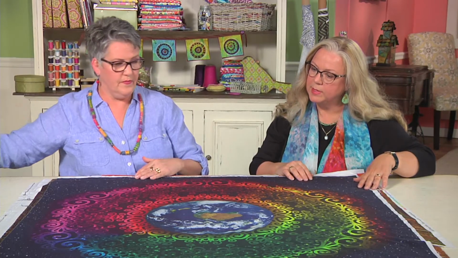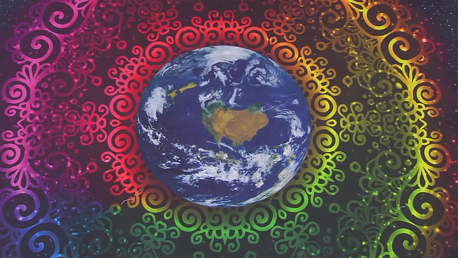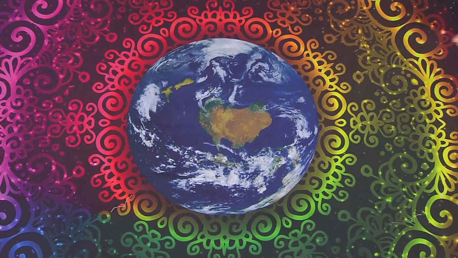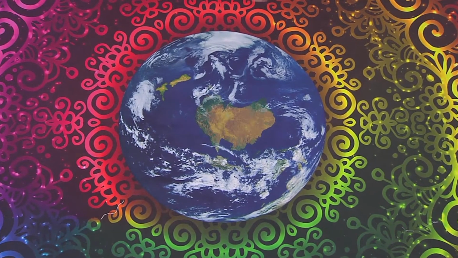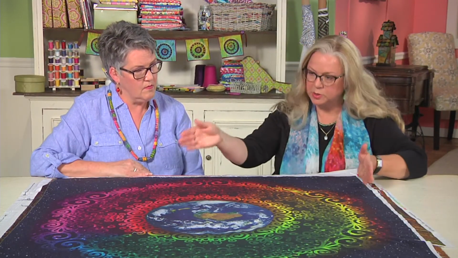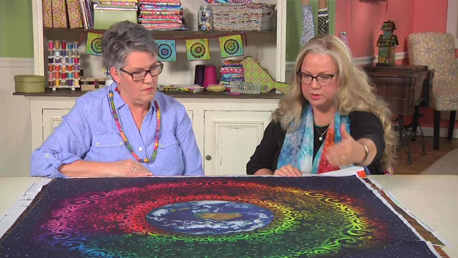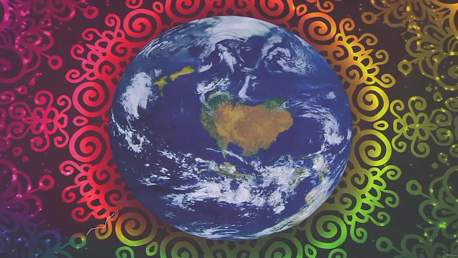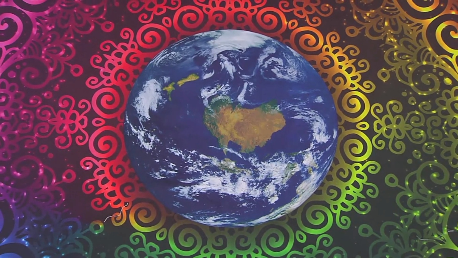Wow, this is beautiful. And this piece illustrates a couple things we've been talking about. One is that it's a large repeat. So obviously it's not a 24-inch repeat. Well, here's the selvage. It's not a 24-inch repeat. It's a 43 or 44-inch repeat to create a square, because normally the width of the fabric is about 43, 44 inches. Right, right. And it's a combination of a photograph and artwork.